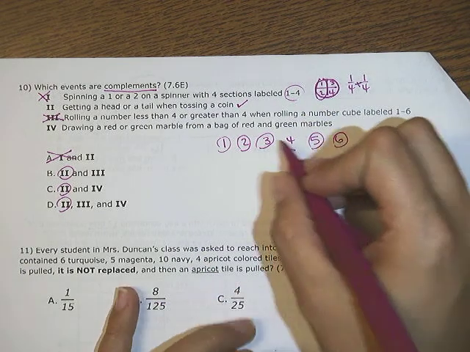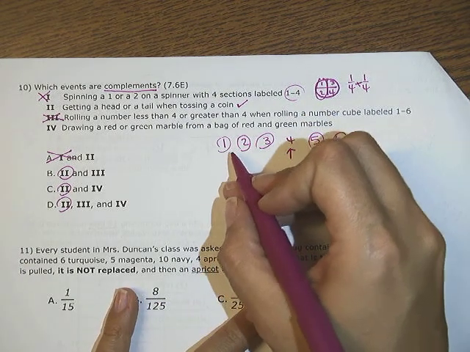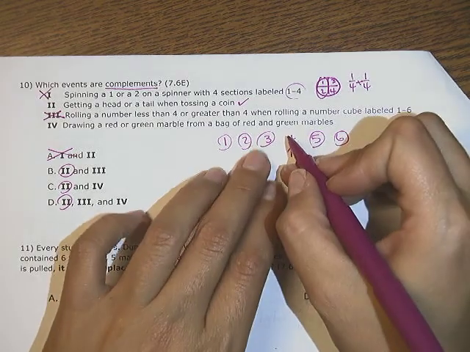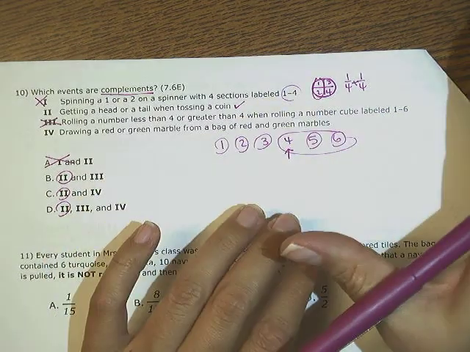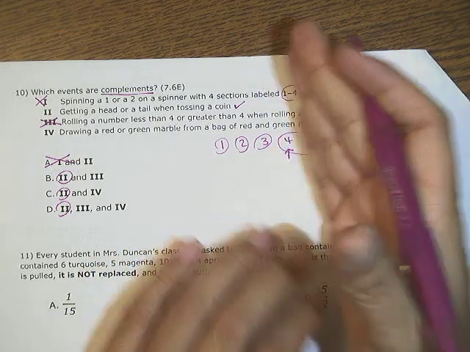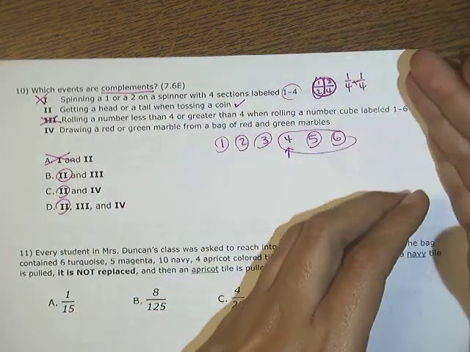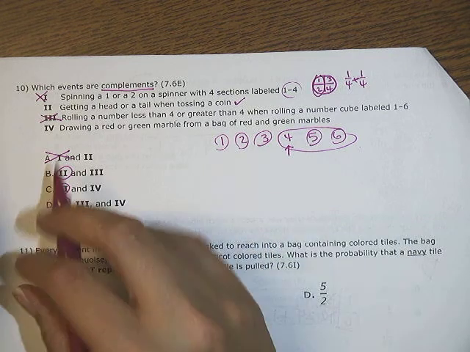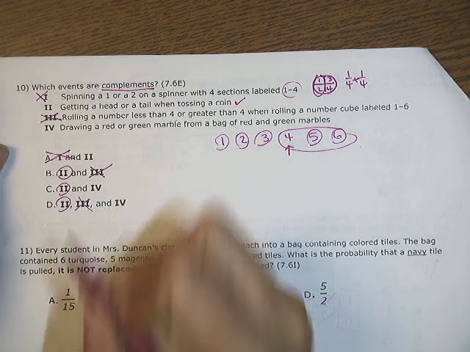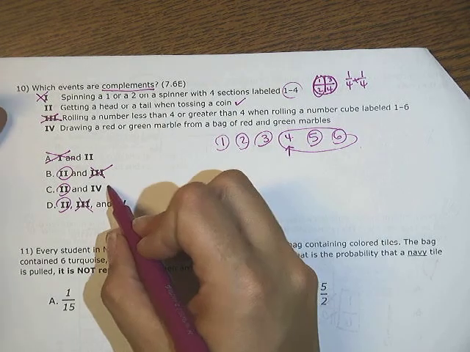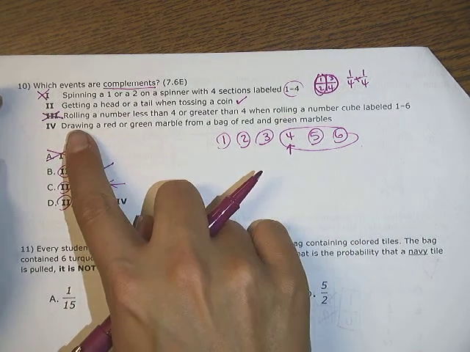If it had said something like rolling a number less than 4 or a number greater than or equal to 4, then that totally would have worked out because there's going to be no other option. It's either this or it's that. So then I'm going to get rid of any answer choices that have the choice 3, which leaves me with 1, answer choice C. But let's continue and let's look at that.